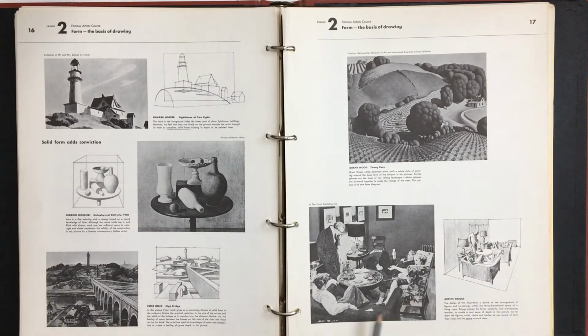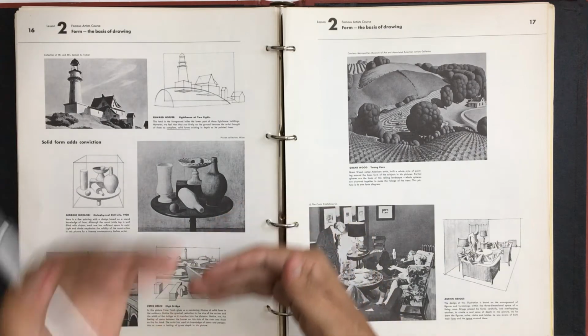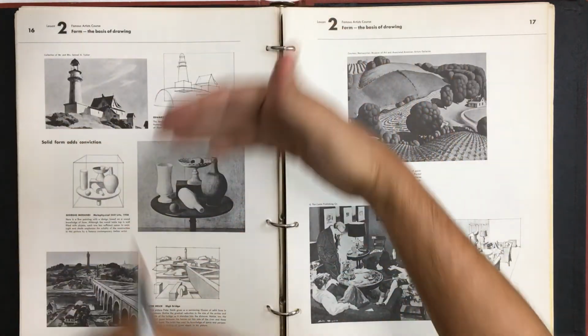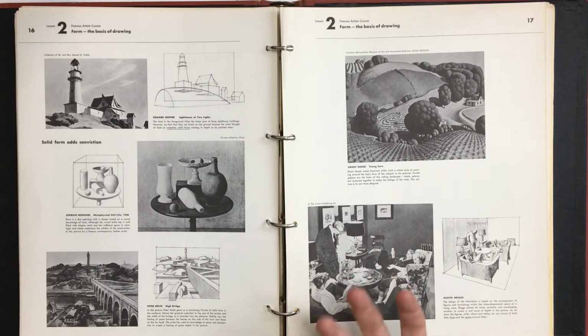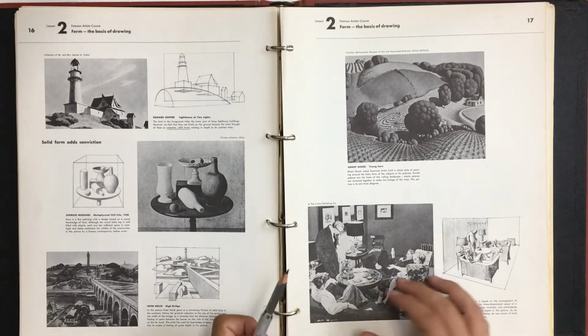Here's Austin Briggs, who I love. The design of this illustration is based on the arrangement of figures and furnishings within the three-dimensional space of a living room. Briggs placed his forms carefully, one overlapping another, to create a real sense of depth in the picture. As he drew the figures, sofas, chairs, and tables, he was aware of both form and space. So you're adding things in layers, right? And by putting them in those layers, you create that sense of reality and sense of space.